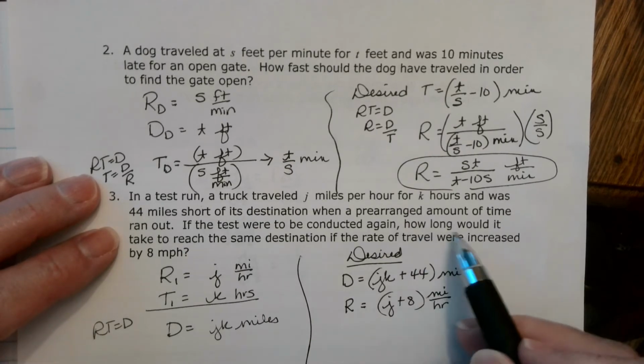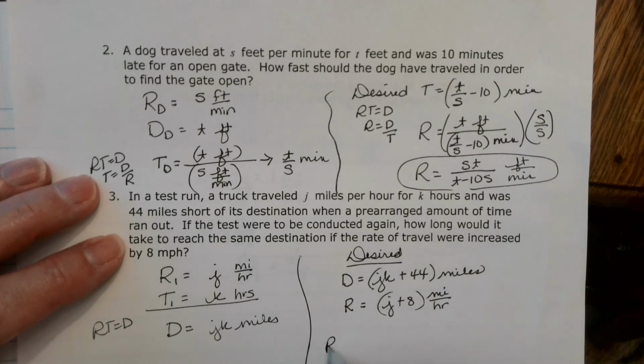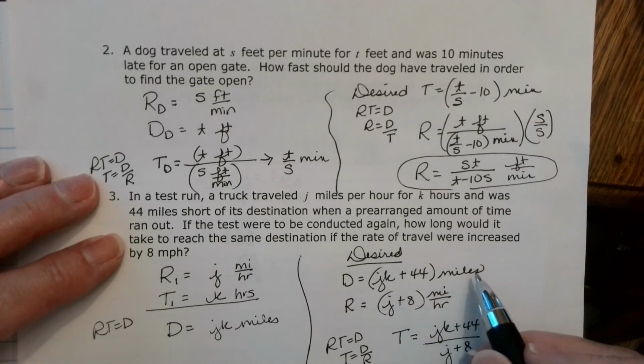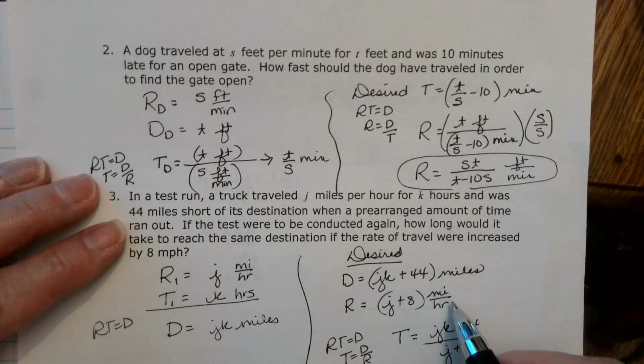So it says how long would it take? So that's time. So we know rate times time equals distance. So time is distance over rate. So the time is going to be the distance, jk plus 44, over the rate, j plus 8. That's miles over miles per hour, right?